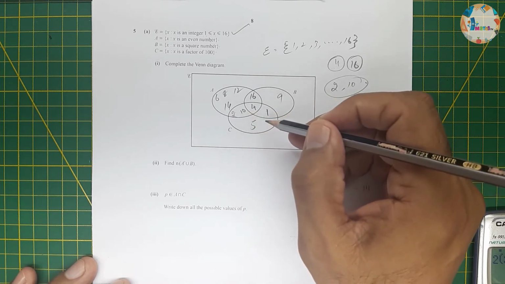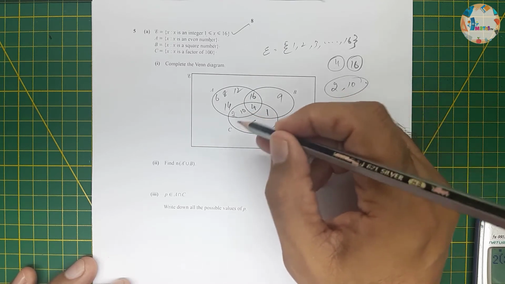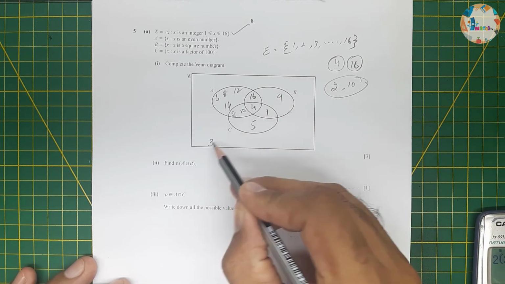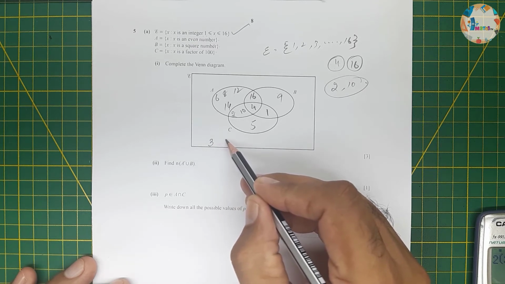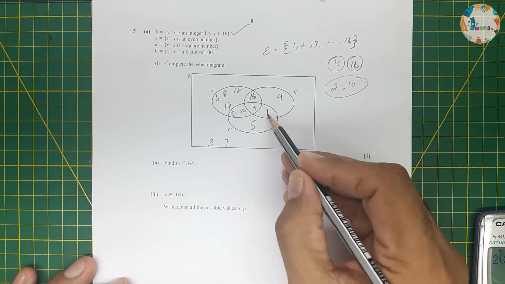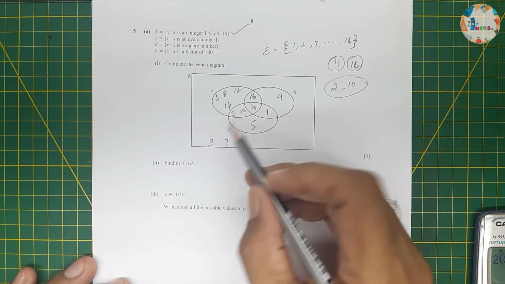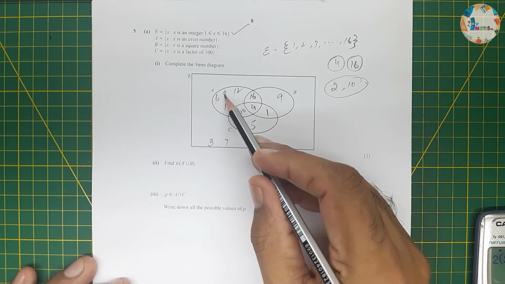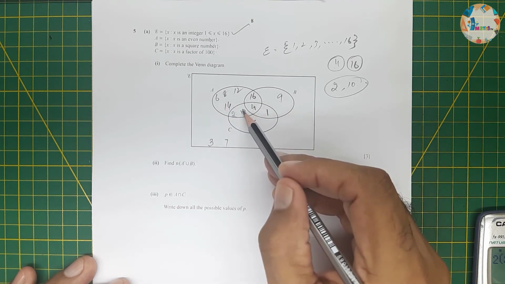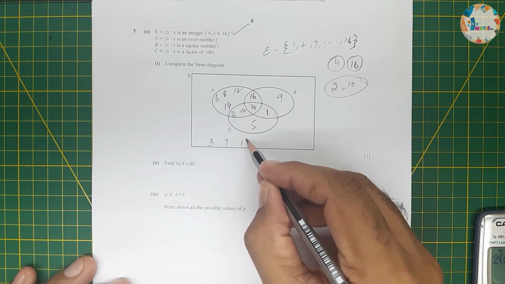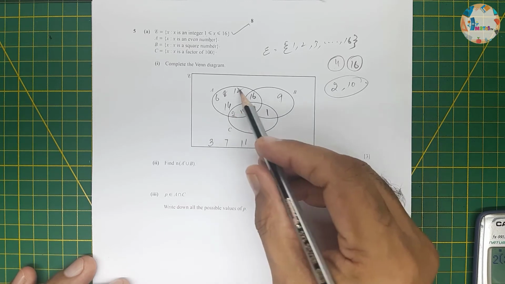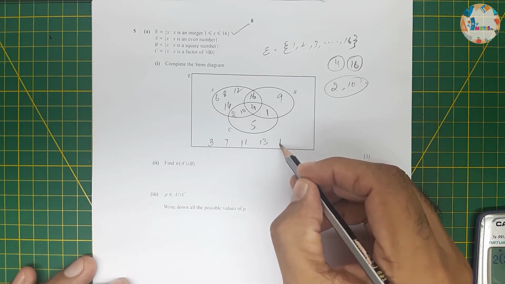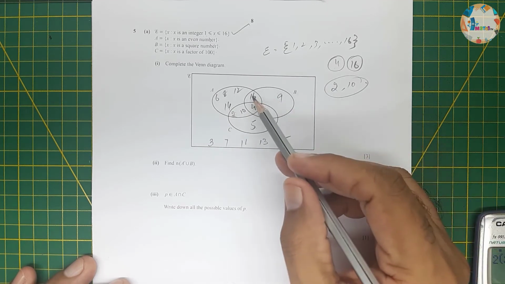So these are the numbers which we have completed, and the remaining numbers, which are odd numbers, we can write here: odd numbers 3 and 7. 1 is gone, 2 is gone, 3 here, 4 is gone, 5 is gone, 6 is gone, 7 is gone, 8, 9, 10, 11 will be here, and then 12 is gone, 13 will be here, 14 is gone, 15 will be here in this section, 16 is here.